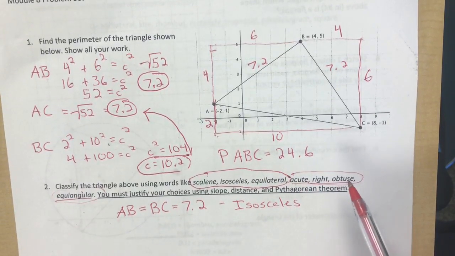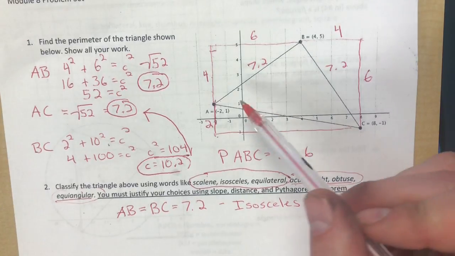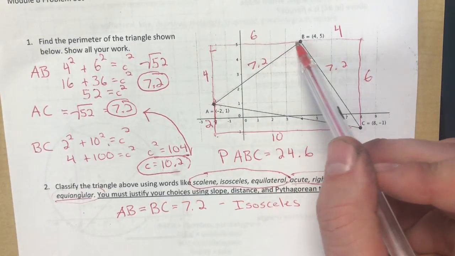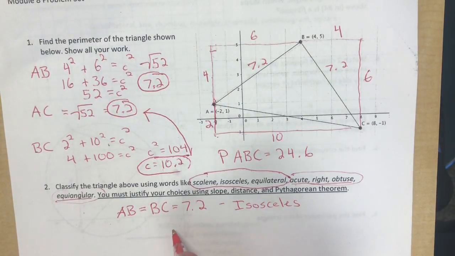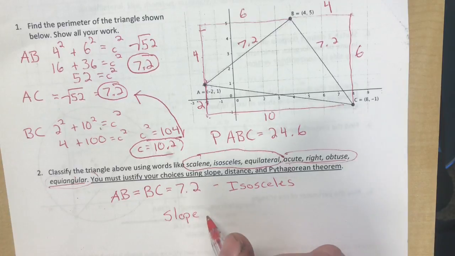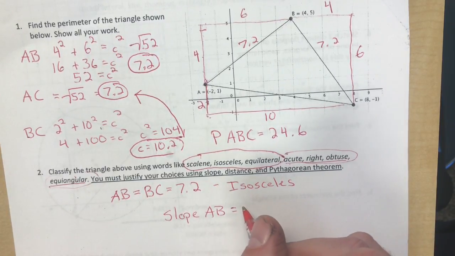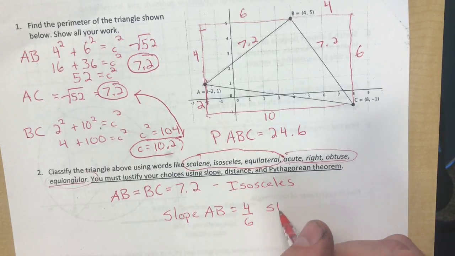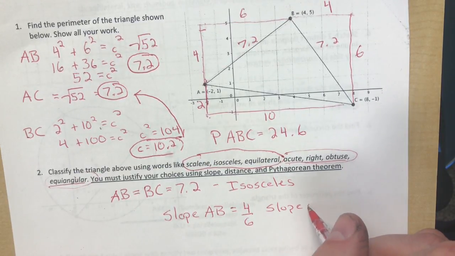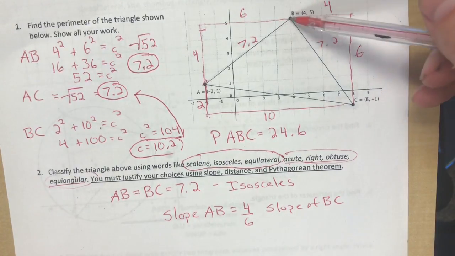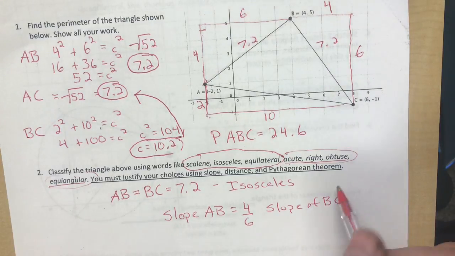When I was looking at these slopes up here, I noticed the slope of this line is 4 up and 6 over. So I would say that the slope of AB is equal to 4 over 6, and the slope of BC is -6 over 4.